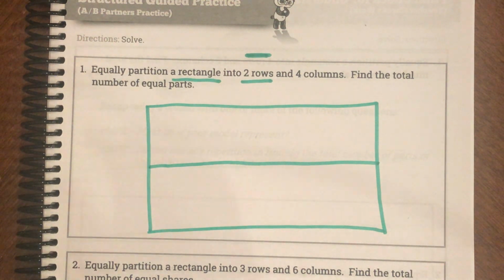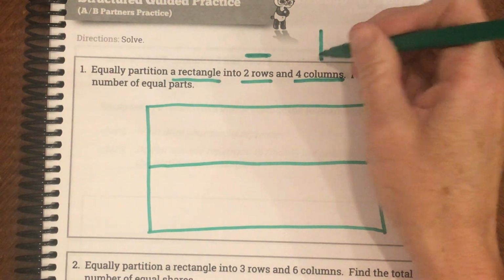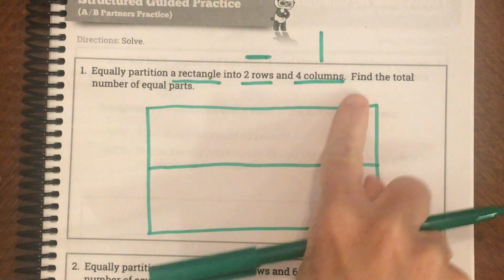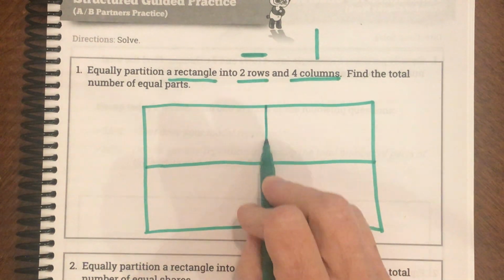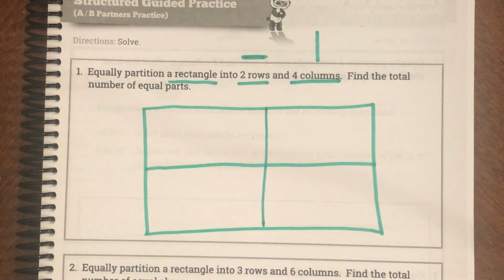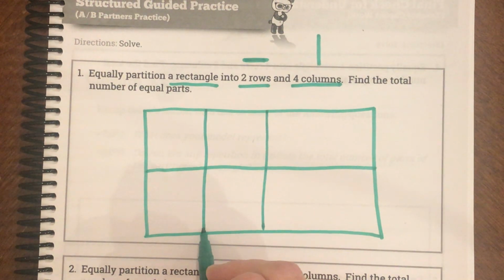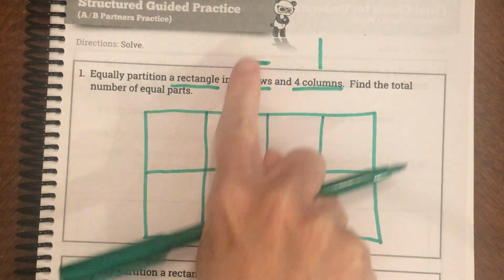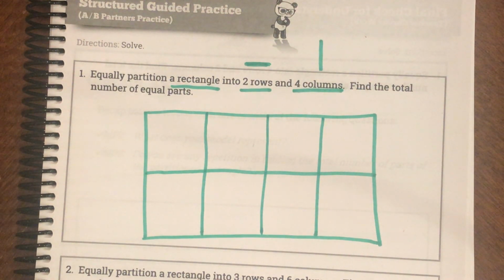Okay, they also want us to partition it into 4 columns. Columns go up and down. So columns go this direction. So let's put a vertical line right in the middle. And then let's put a vertical line in the middle of that part and in the middle of that part. So we have, let's count them, 1, 2, 3, 4 columns.